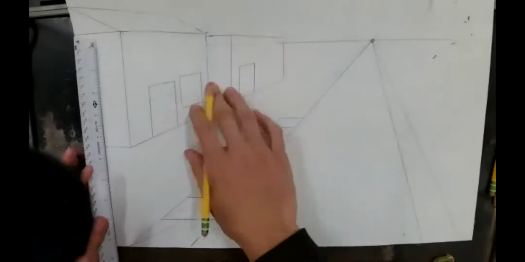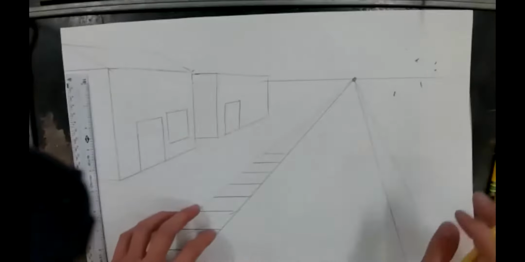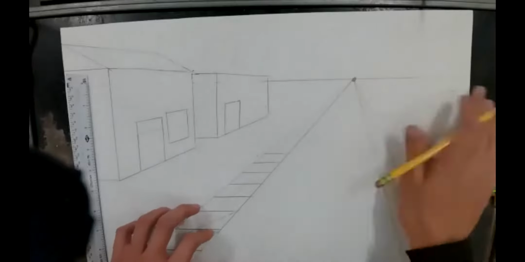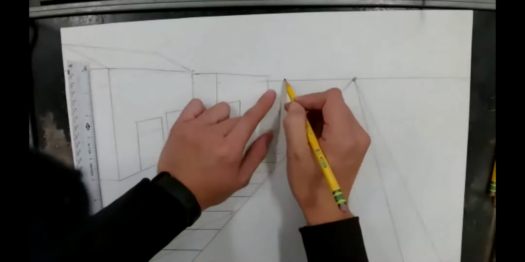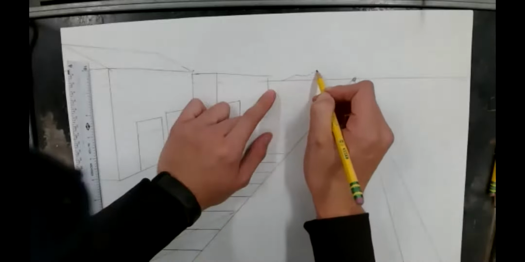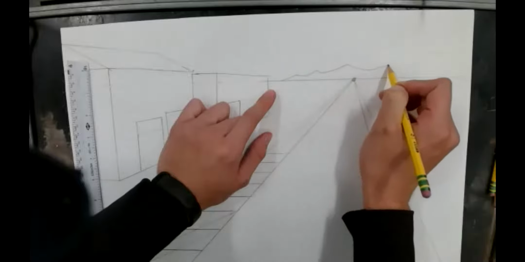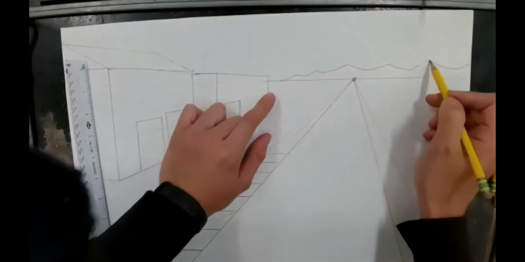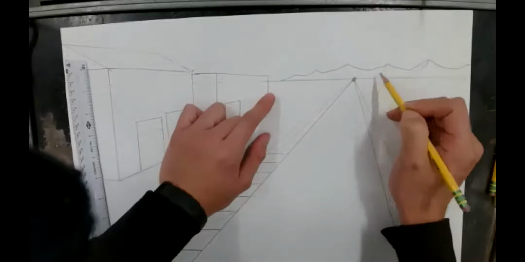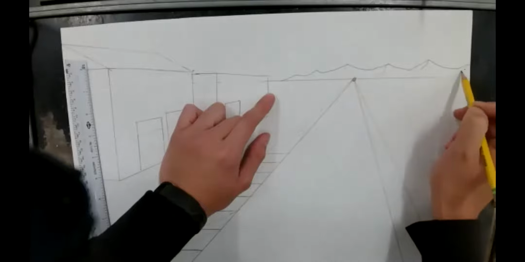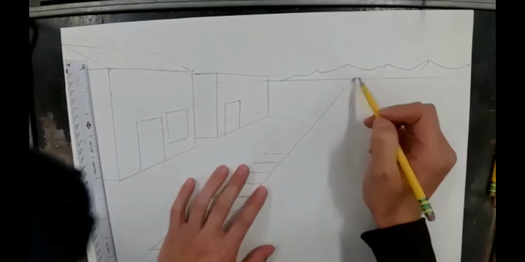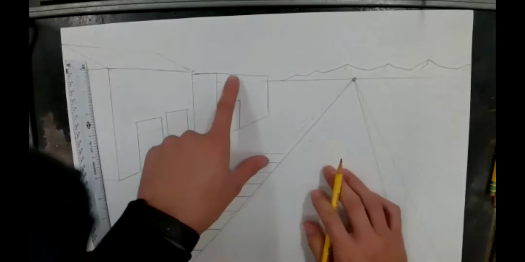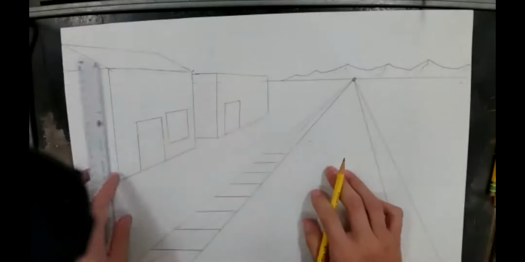So that's my sidewalk. And how about some trees? And we can decorate these houses. We can add more houses or buildings maybe. We can add mountains in the back. Let's add mountains in the horizon. Those are my mountains. Let's do a rooftop for this house. It needs a rooftop.